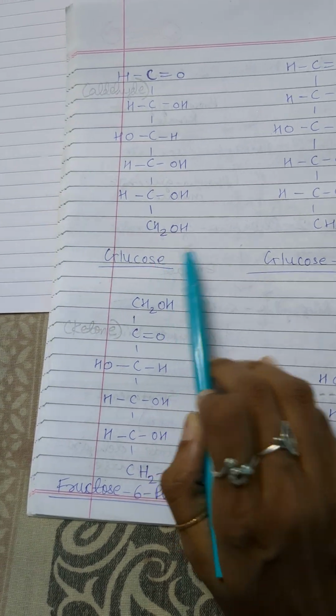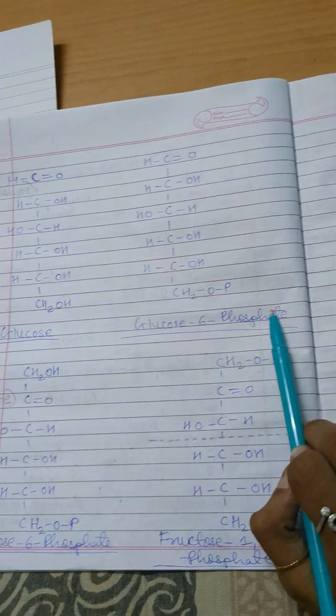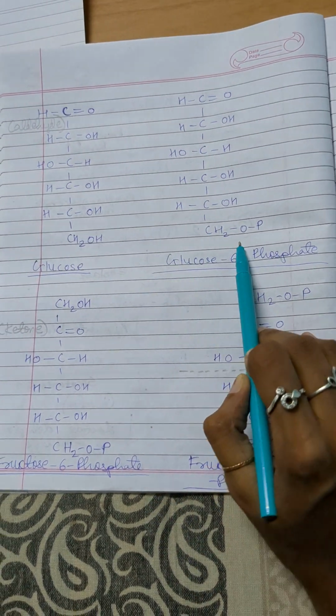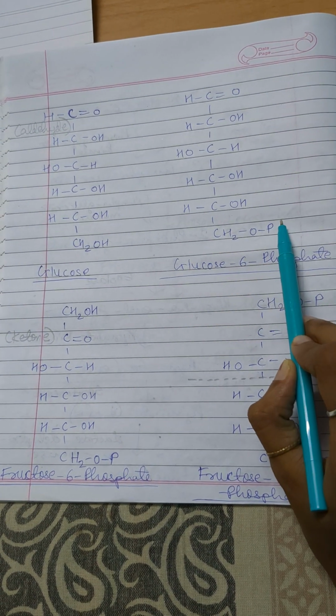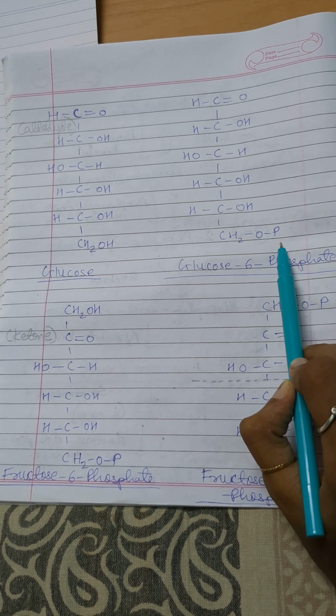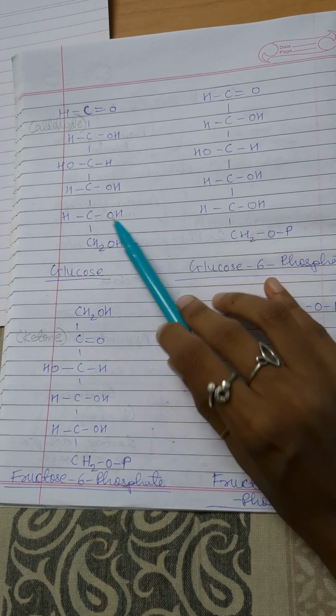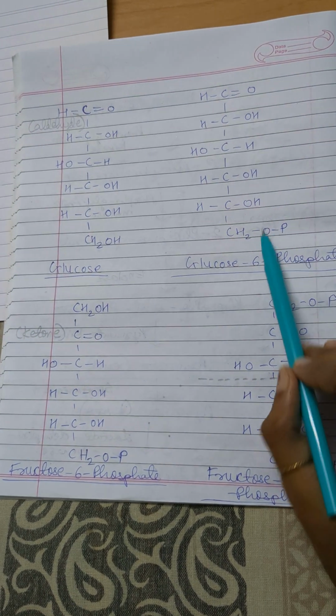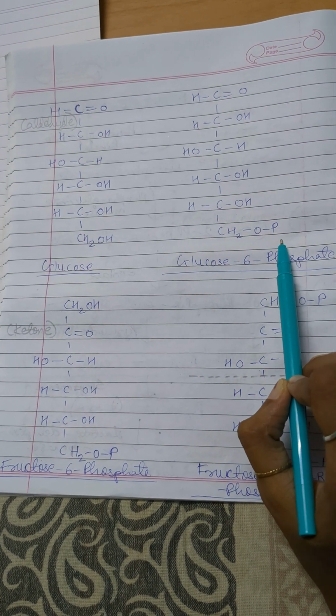Glucose is converted to glucose 6-phosphate. For glucose and glucose 6-phosphate, we just have to add a phosphate group at the 6th position. As you can see, both the structures are otherwise the same. We just have to add a phosphate group at the 6th position.